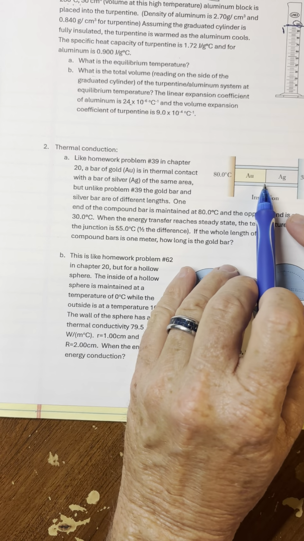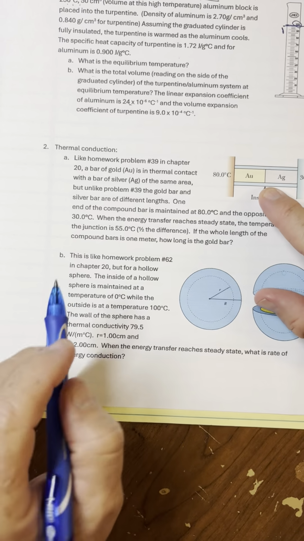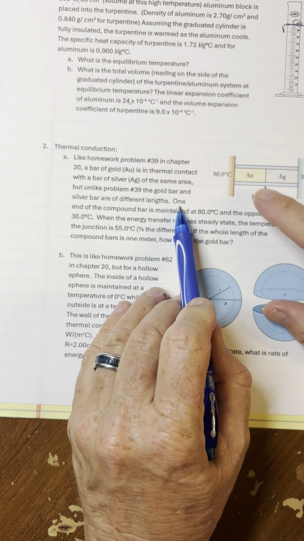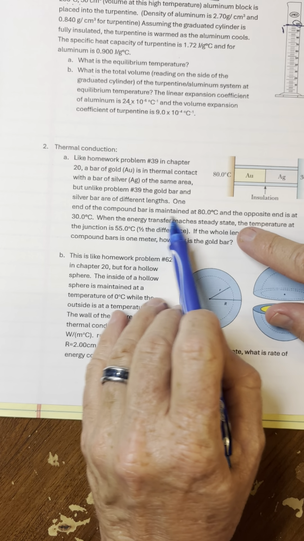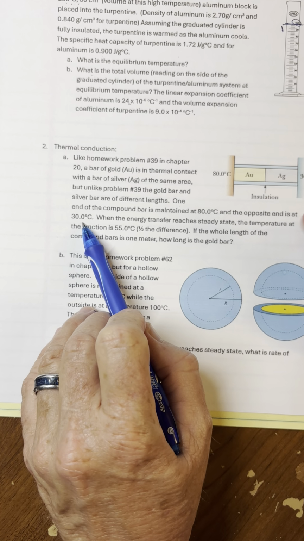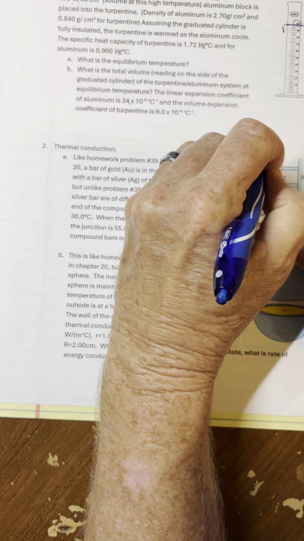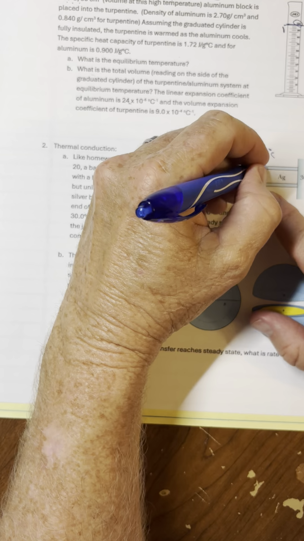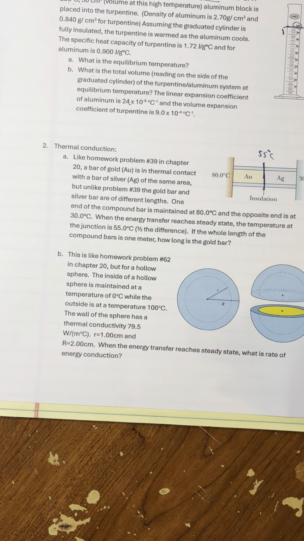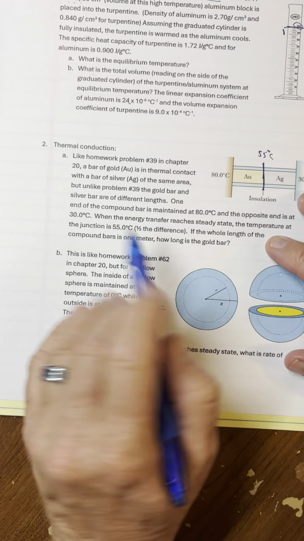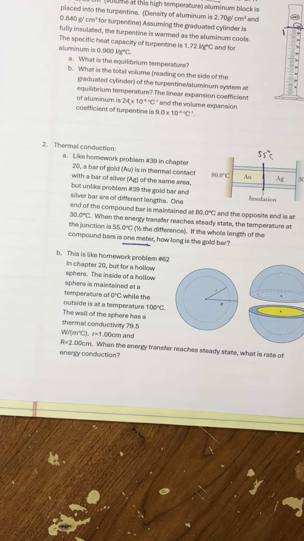So in the homework problem, they had the same length and you were asked to find the temperature at the joint between them. Here, they're going to have different lengths. But as you continue on reading, it says here, one end of this compound bar is maintained at 80 and the opposite is maintained at 30. And so the temperature halfway between them is 55. And so they're going to say that you adjust the lengths here until the joint between them is halfway. It's half the difference. And then it says, if the whole length of this is 1 meter, how long is the gold bar?